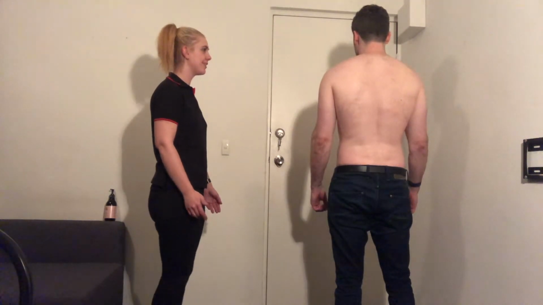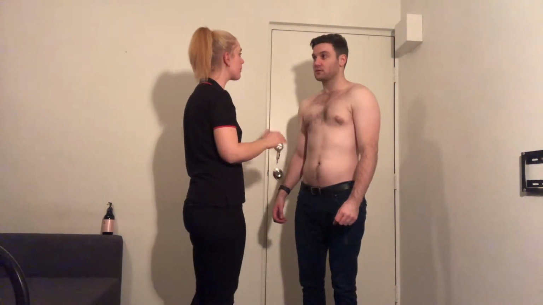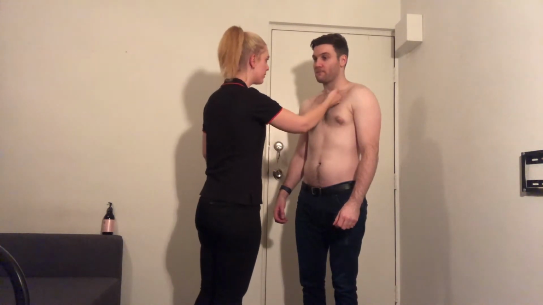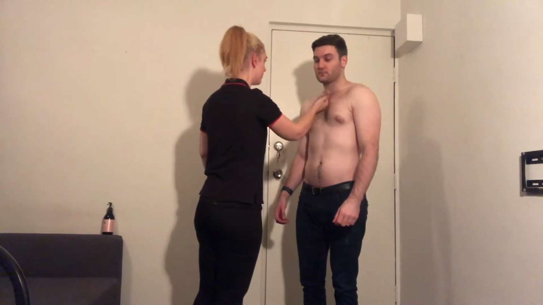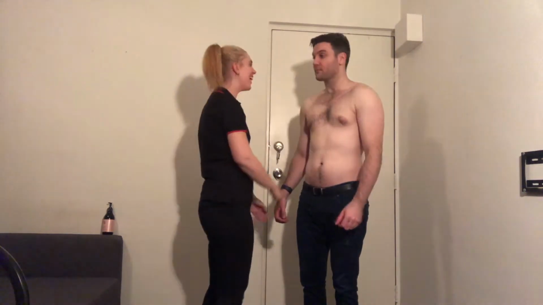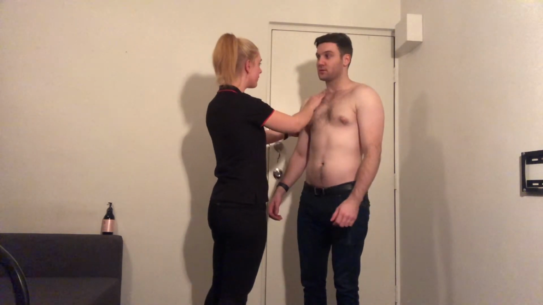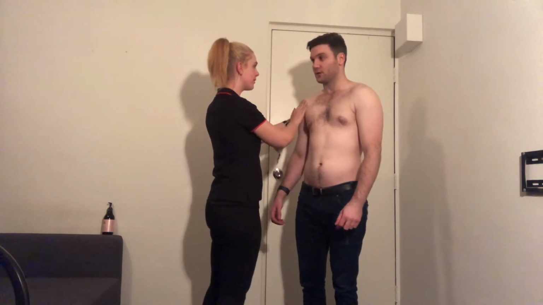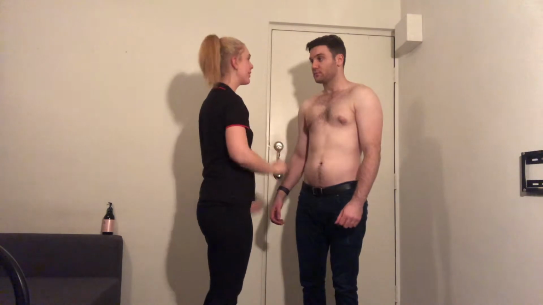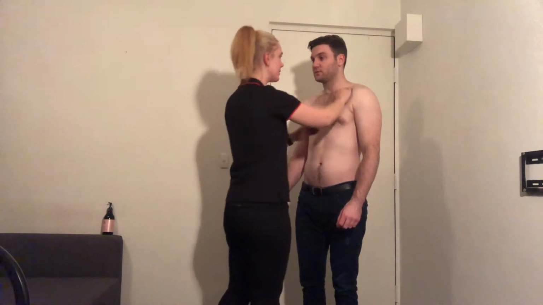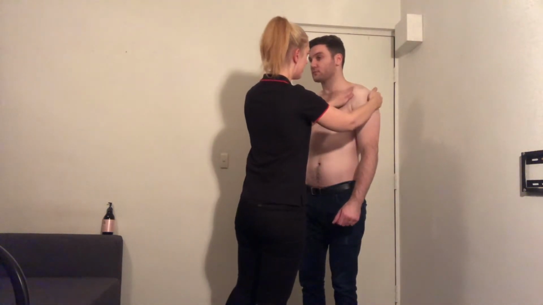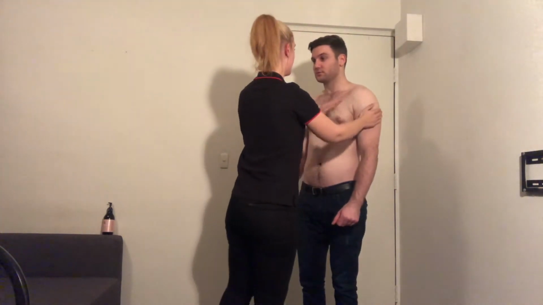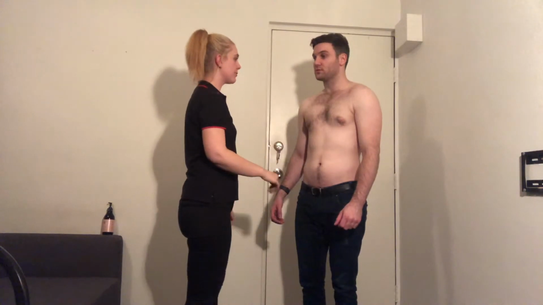That's perfect. So to start with, I'm just going to have a quick feel around your clavicles. Is that okay? Yeah. I'm just going to have a feel down your clavicle to the head of your humerus. There's no pain there? No. No worries. Alright, we'll just do this side as well. There's no pain there either? No. No worries. And I'll just get you to turn around.